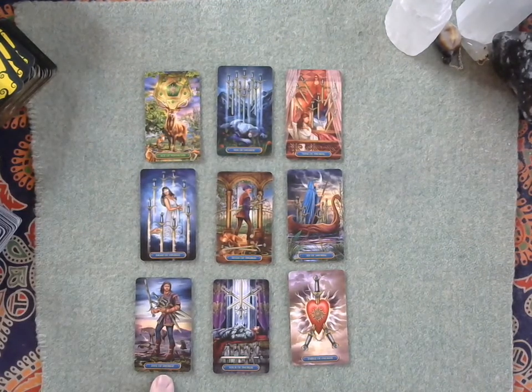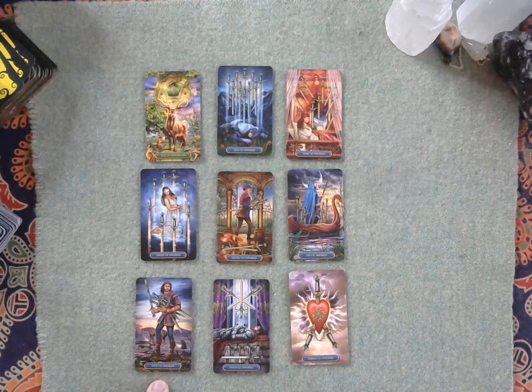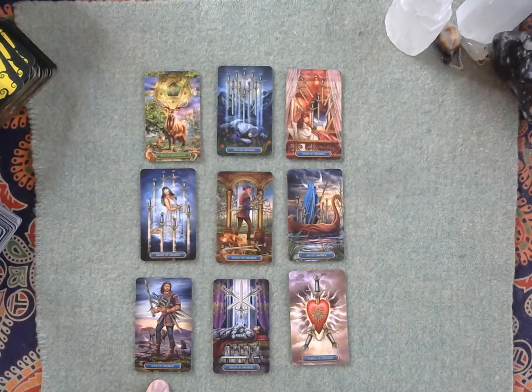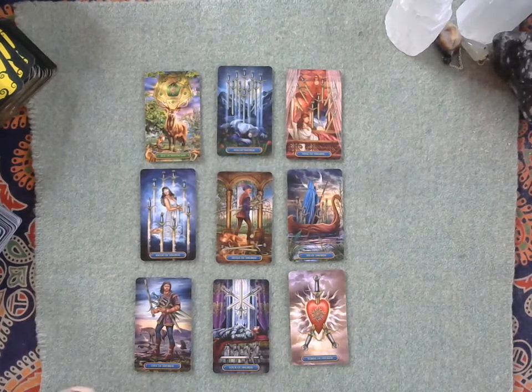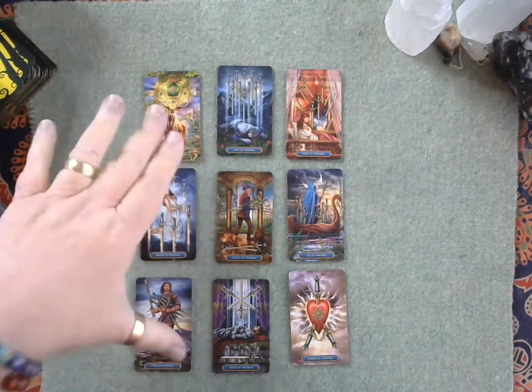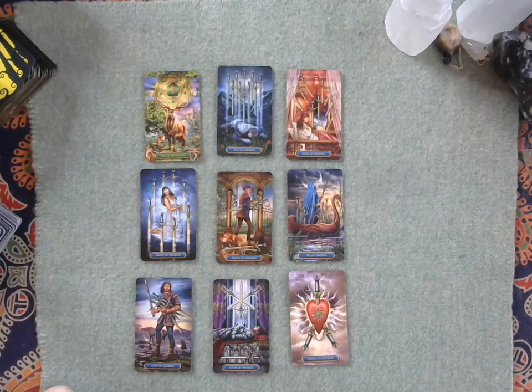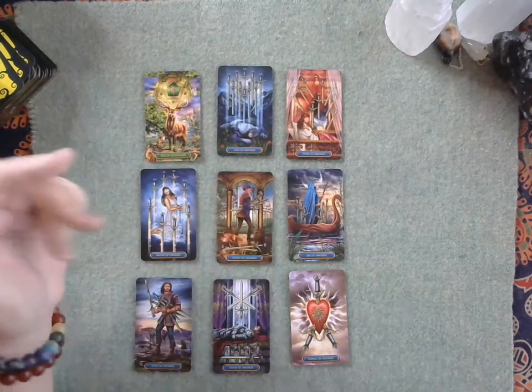And here we have the 5 of Swords. There's some kind of discord, right? An argument of some kind, or there's been some kind of discord and maybe a separation from people. So this is actually kind of an interesting scenario here for these swords.